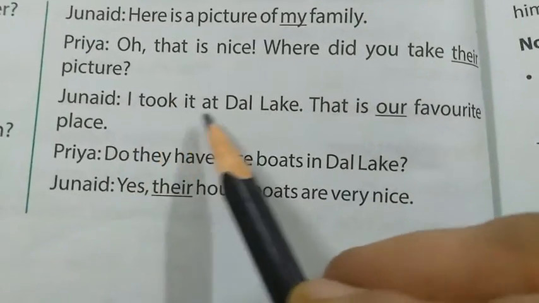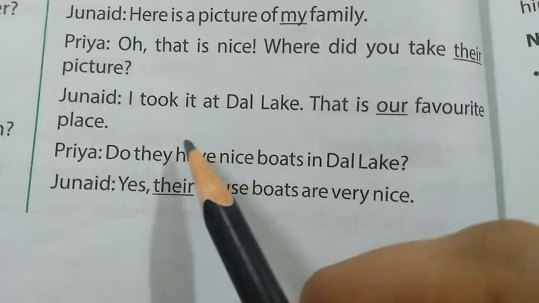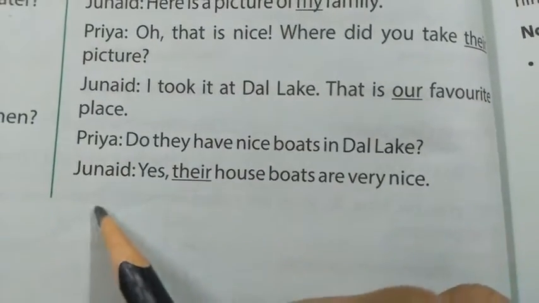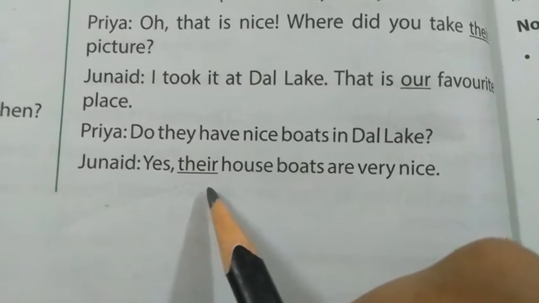Junaid, I took it at Dal Lake. That is our favorite place. Priya, do they have nice boats in Dal Lake? Junaid, yes, their houseboats are very nice.